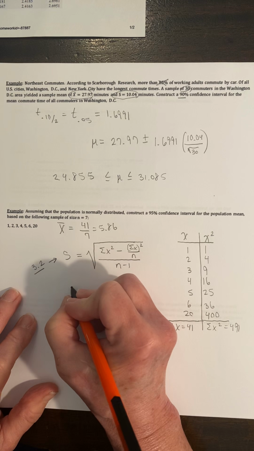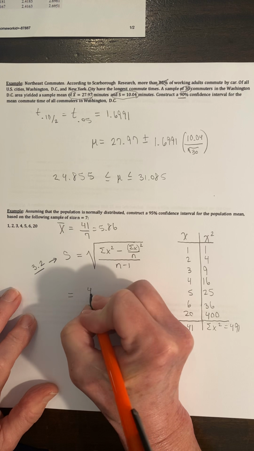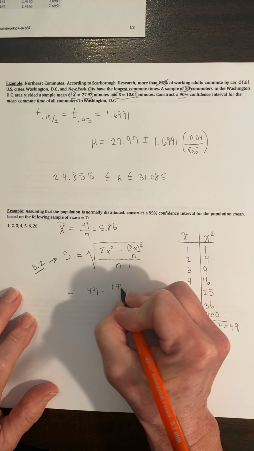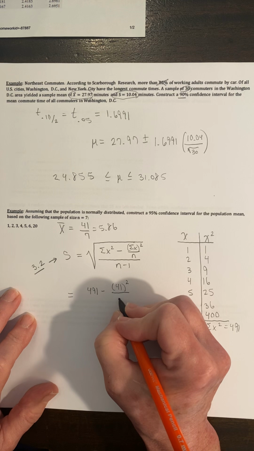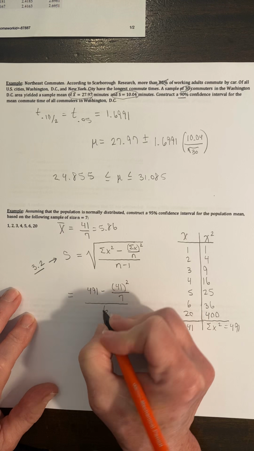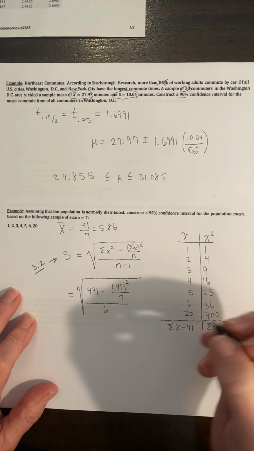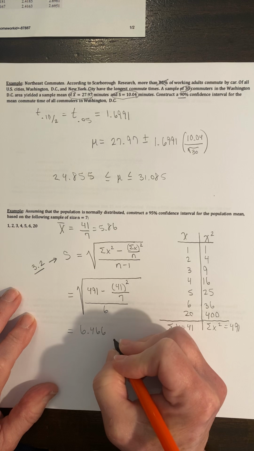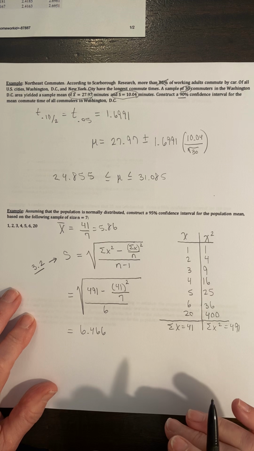So to set up this formula, it's the sum of the squares, 491, and I'm going to put all this under a square root in just a minute. Then 41 squared, the sum of all the x's, and then square over n, which is 7, and all that's over n, take away 1, and under the square root. When I calculate that and round, I got 6.466.